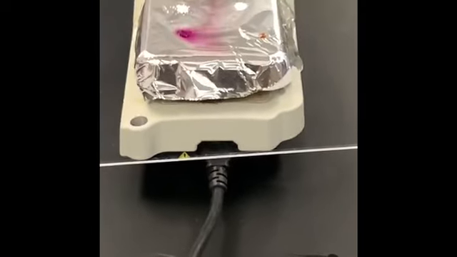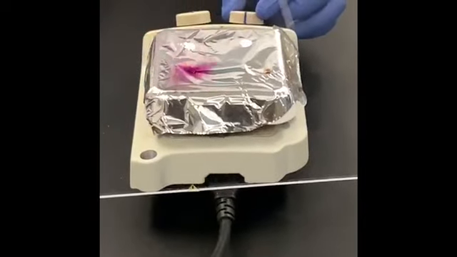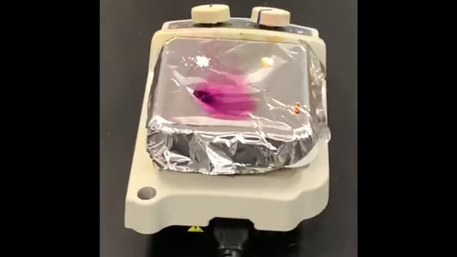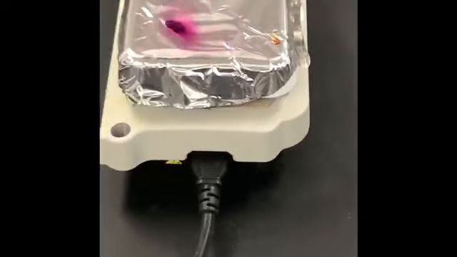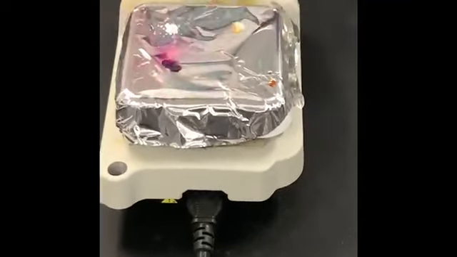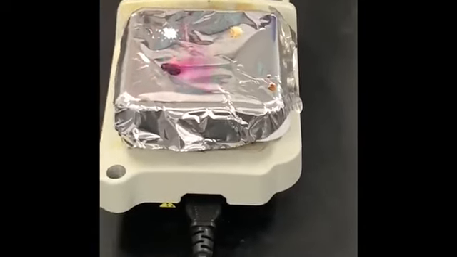The other two seem to be taking much longer. So what I will do, I'll go ahead and increase the heat. Alright, so the next is in the process. You can see that sucrose is in the process of melting now.